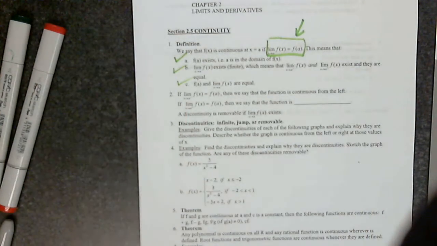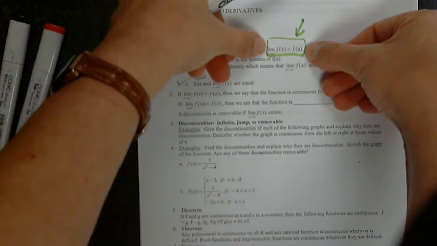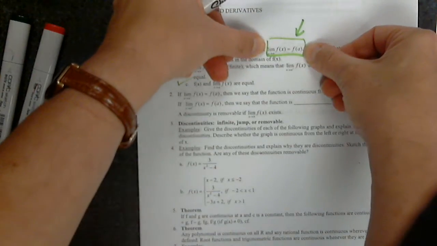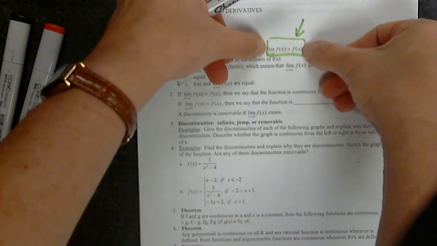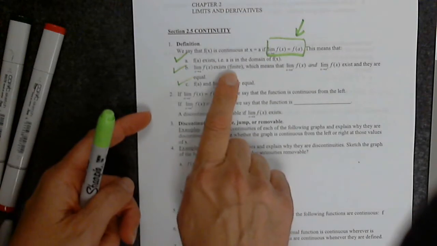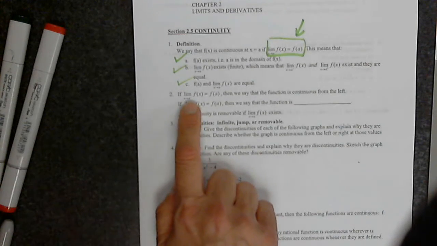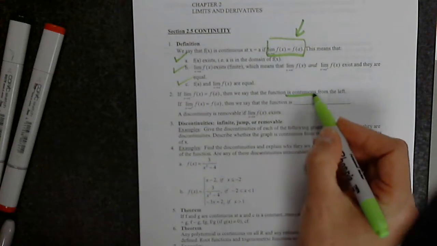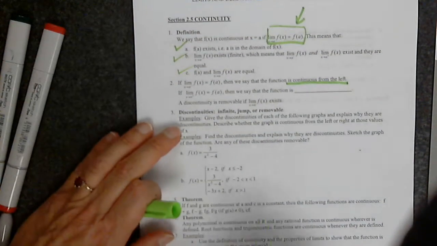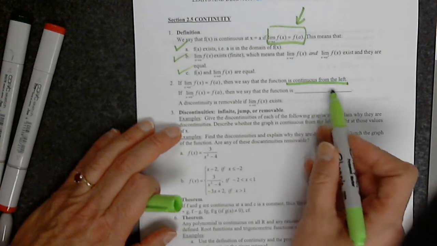A, B, and C are in this little information that I have, which is not little at all. So this implies A, implies B, and implies C. And we also talked about limit from the left-hand side equals the function value. We say that the function is continuous from the left. Now let's see, what will you tell me to put in here?